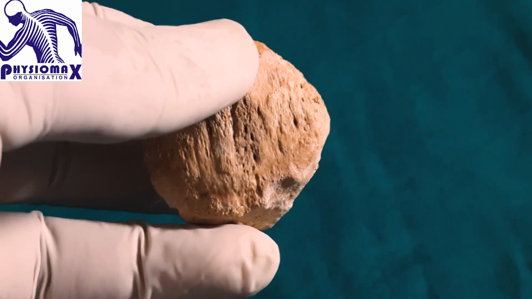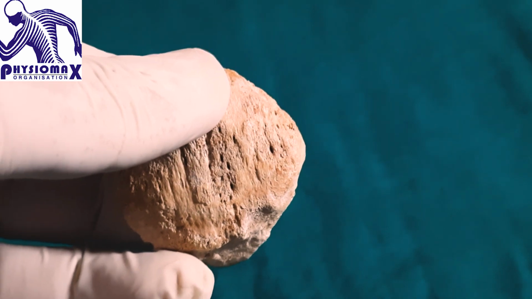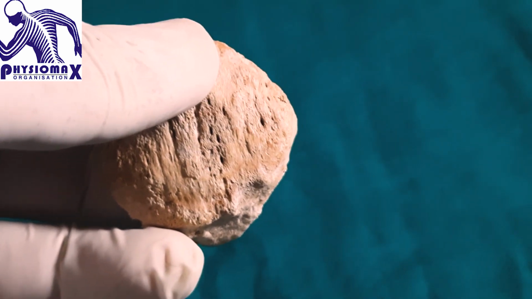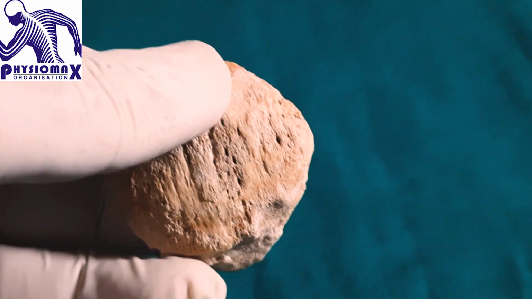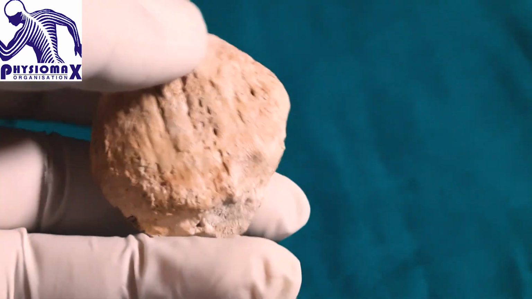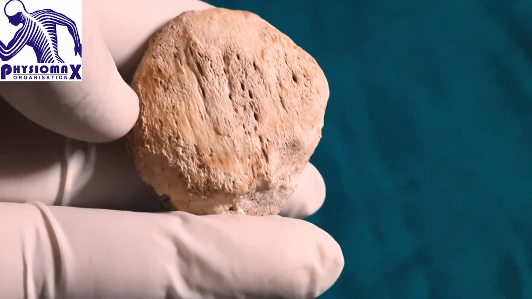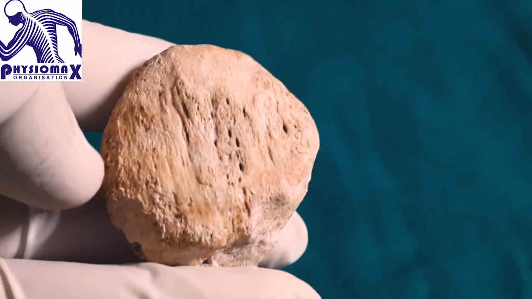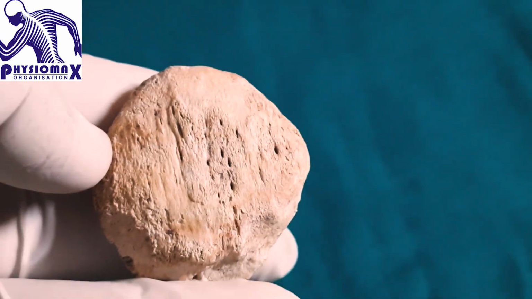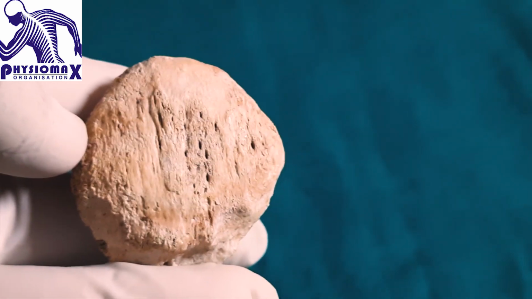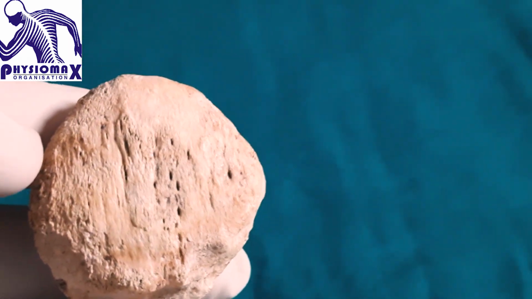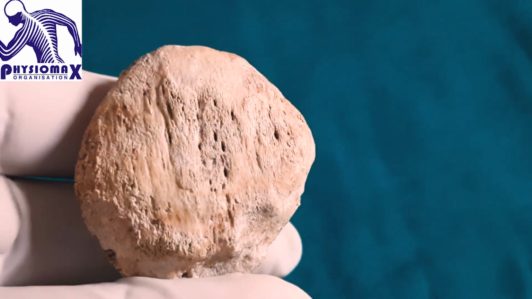In the inferior portion, the patellar tendon comes out and inserts on the tibial tuberosity. On the lateral aspect, there is an attachment of the iliotibial band, where a few fibers of the IT band hold the patella laterally.